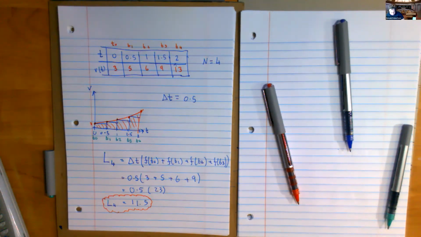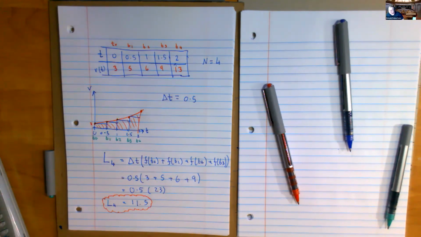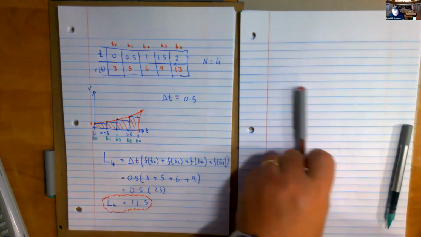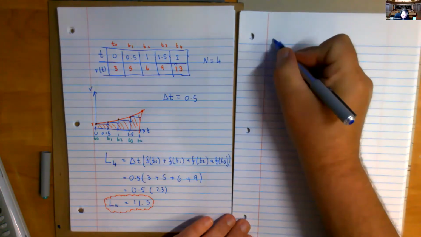Now, what would that be in practice? Do you know that the area under a velocity time curve is the distance traveled? So the question might just say, use this table to estimate the distance traveled over that 2-second period, and using a left endpoint, the answer is 11.5 meters. Now, it wouldn't surprise me if they also asked you to find R4.